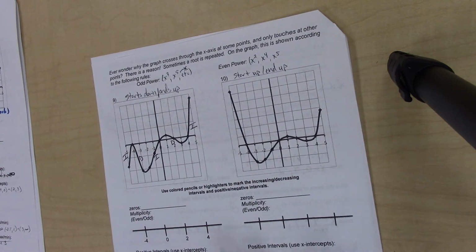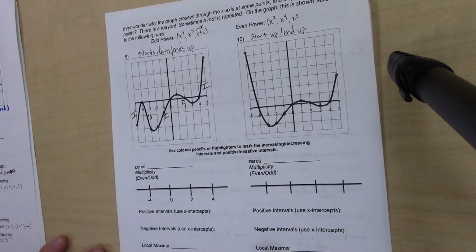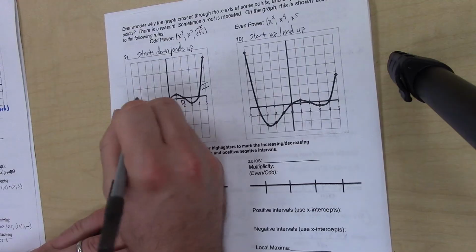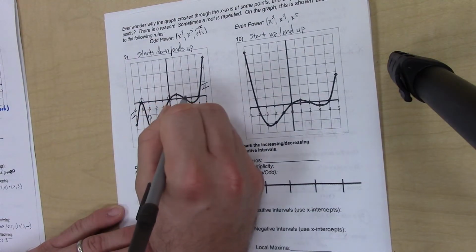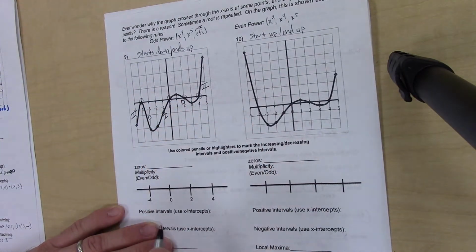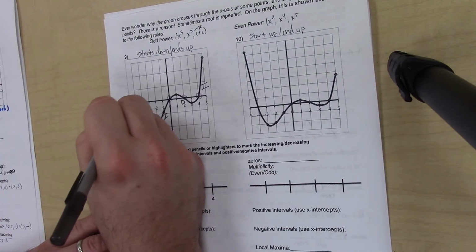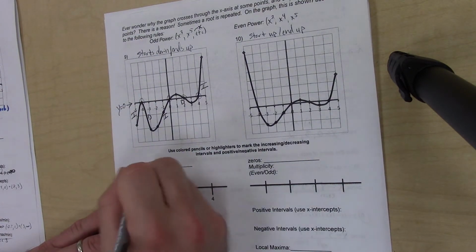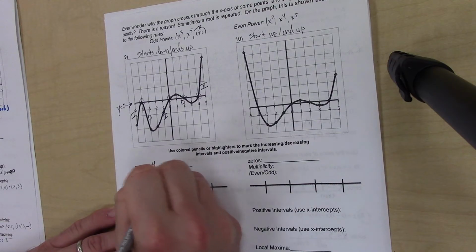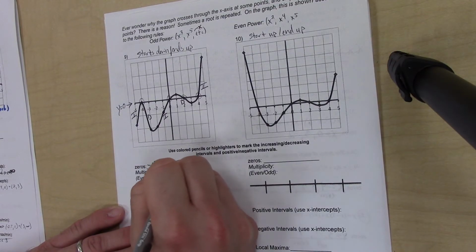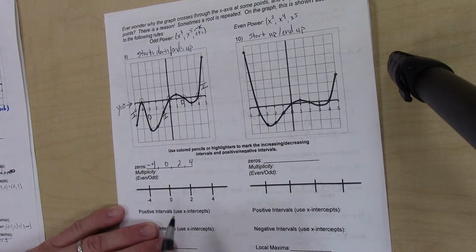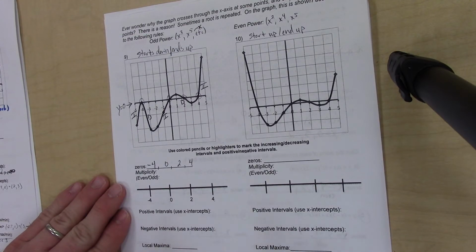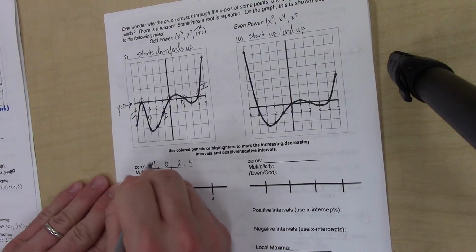First things first though, what's the easy part of this? What are the zeros? The zeros are just, again, where it crosses the x-axis, where y equals 0, because this is the line y equals 0. Okay? Well, the zeros are at -4, 0, 2, and 4, which, conveniently, are labeled right here on our number line. And the reason I do that, well, first of all, are these even or odd?